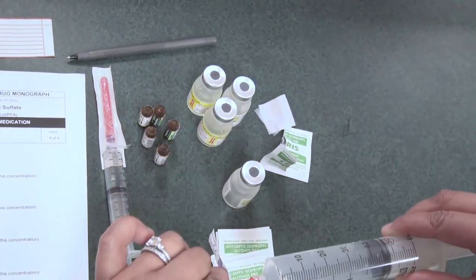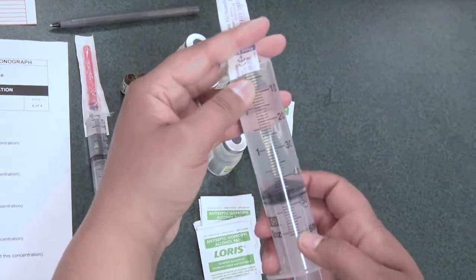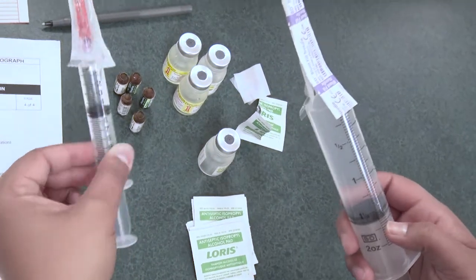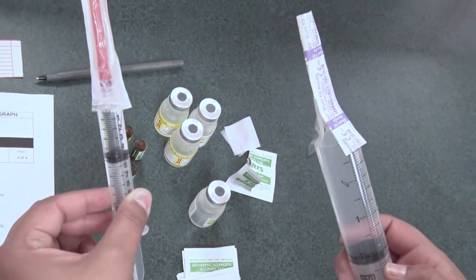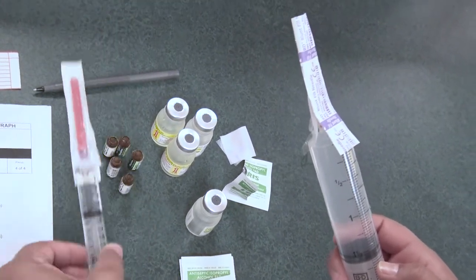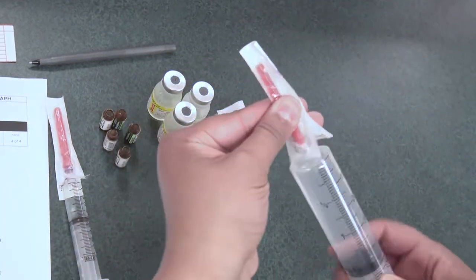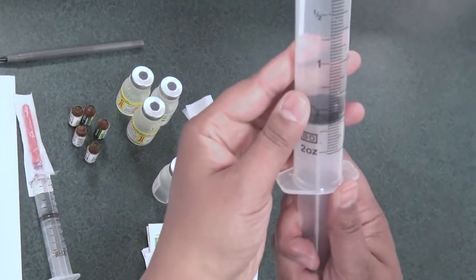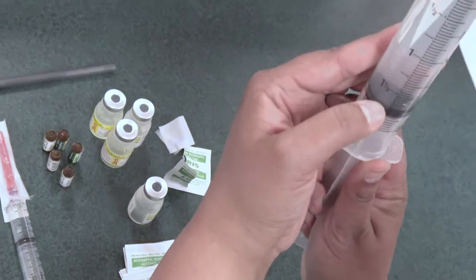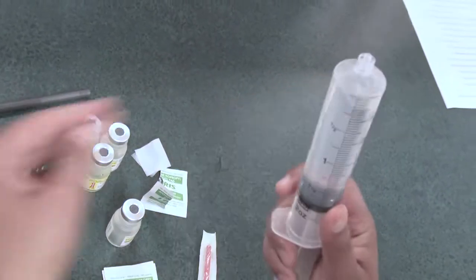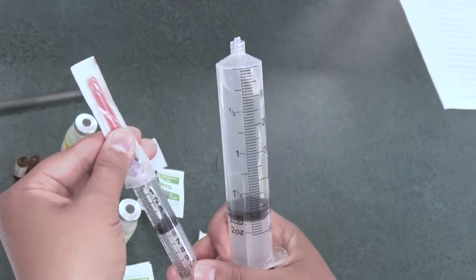Now that I've drawn up my 45 of saline, I'm going to inject my 5 milliliters, which is 50 milligrams of morphine, into this syringe. I'm just going to pull back a little bit so I only have the 5 extra.